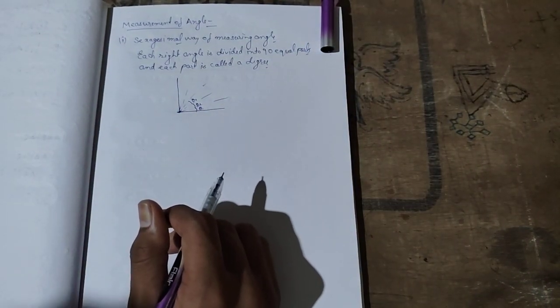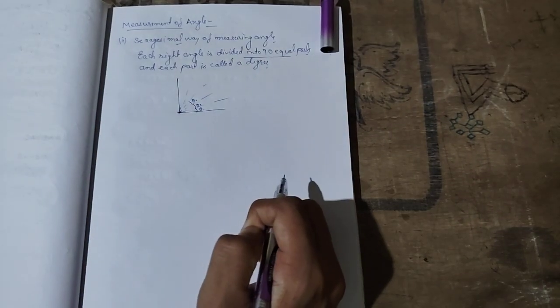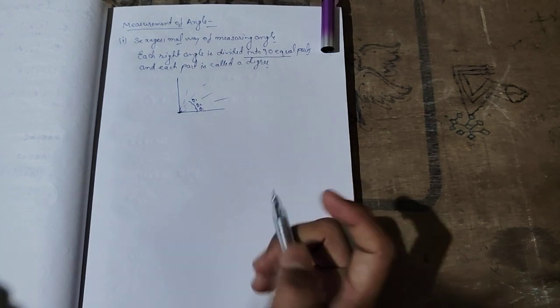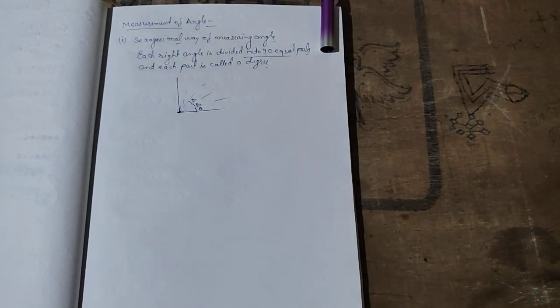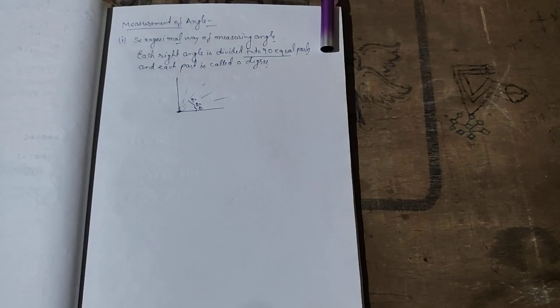Another question is why we divide a right angle into 90 equal parts. There is some historical background too.